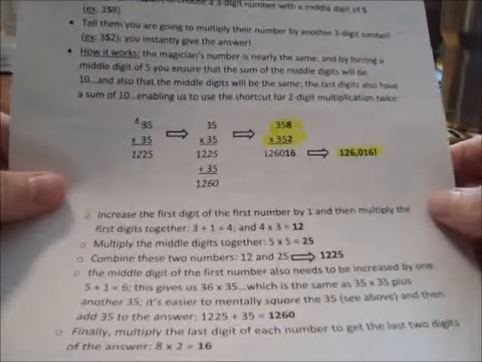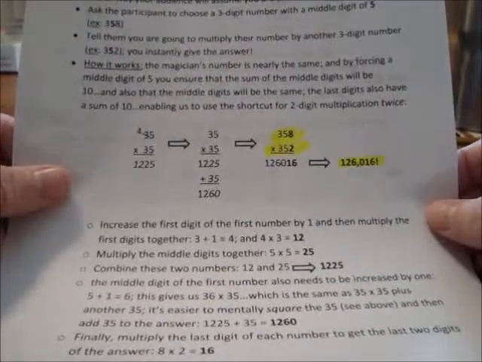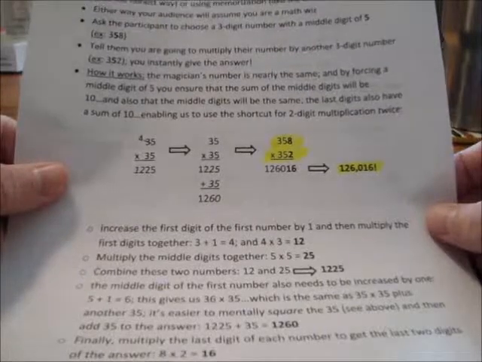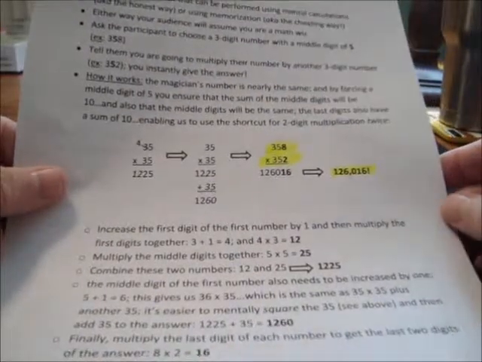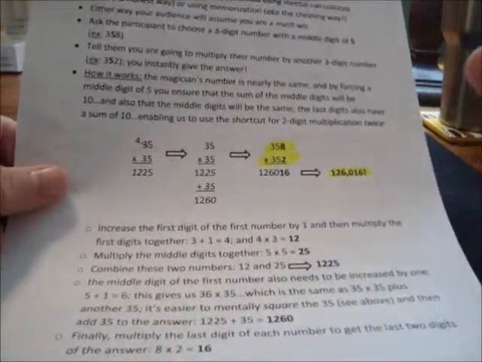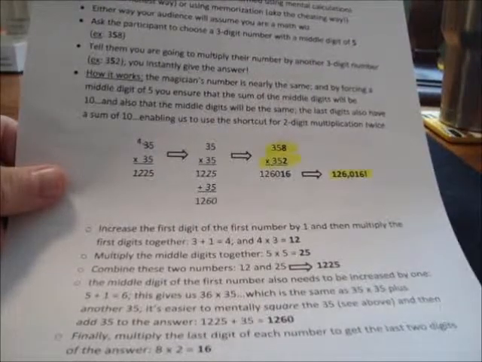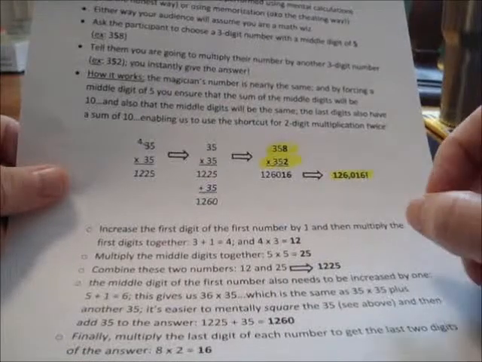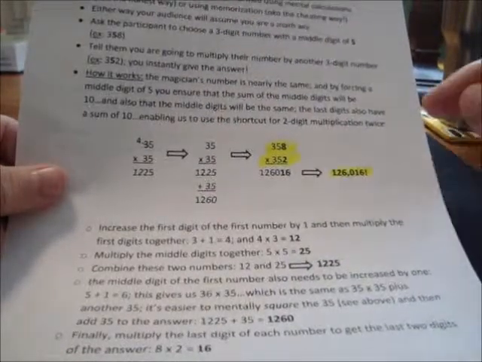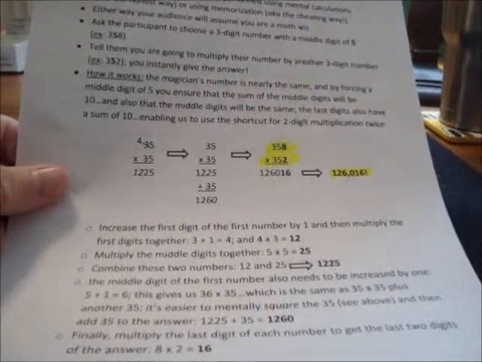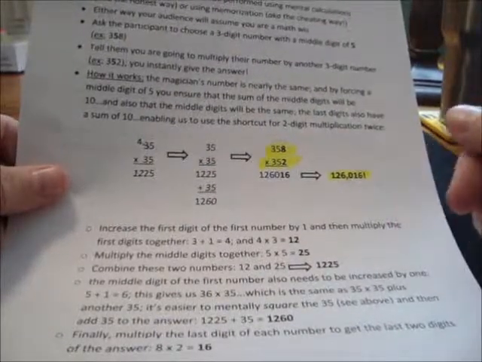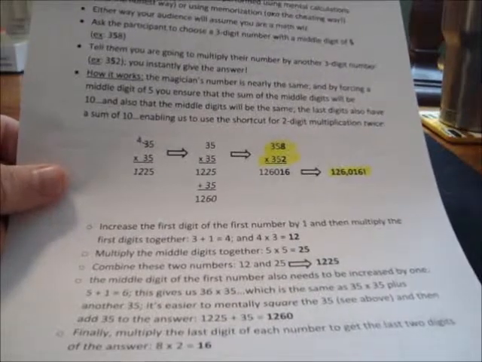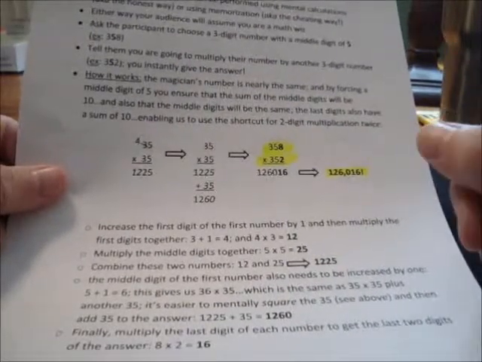Easy three-digit multiplication. There are several different shortcuts that can be used when doing three-digit multiplication, but here's the easiest that I've found. This is a shortcut that can be used with two-digit numbers, and with playing with the numbers a little bit, I realized that it could also be done using three-digit numbers, which of course makes the trick that much more impressive. So let's go through it.